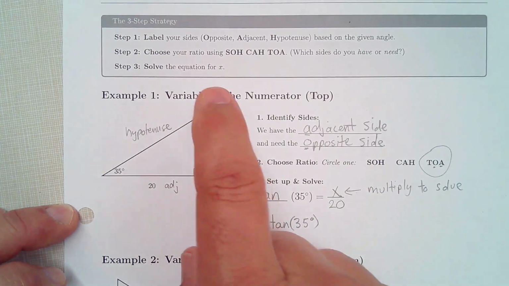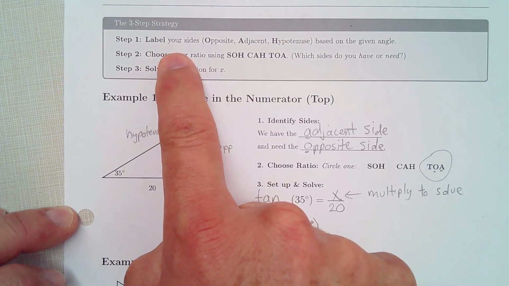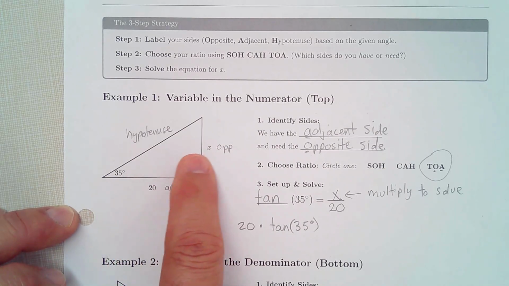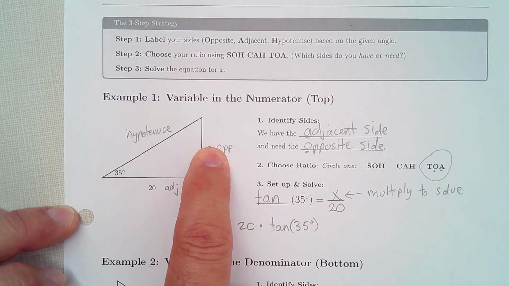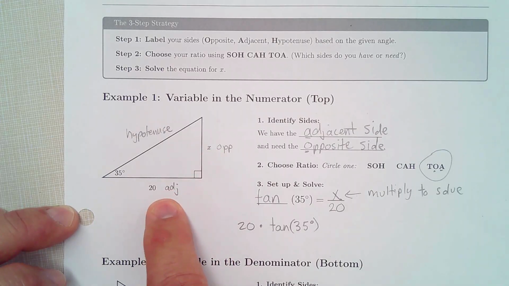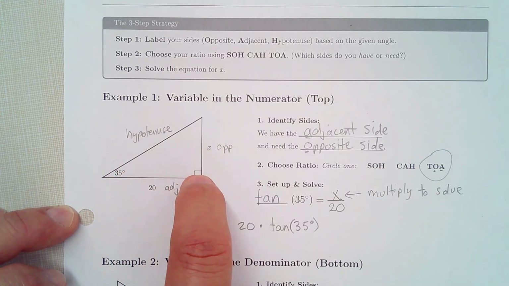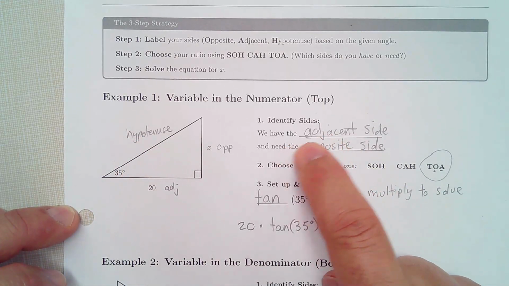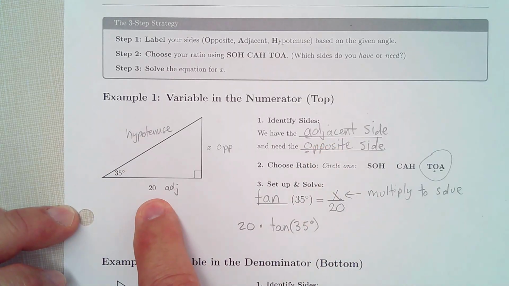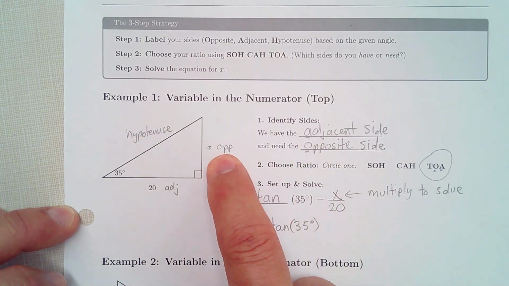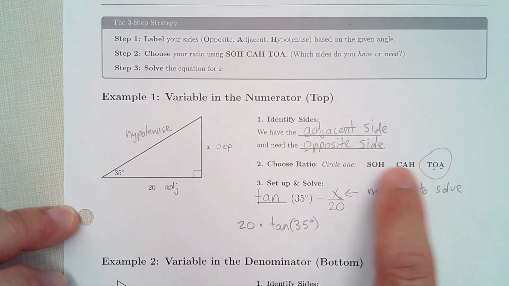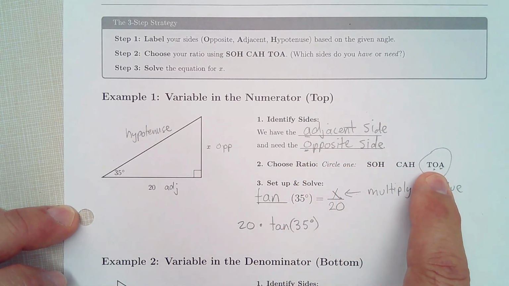So on my first step here on the paper, I label the sides. This x side is opposite the 35 degrees, and this side that's given to us is the adjacent side, and opposite the right angle is the hypotenuse. We are given the adjacent side, we need to find the opposite side, and if we have adjacent and opposite, that is the tangent. So the ratio we could use is the tangent.